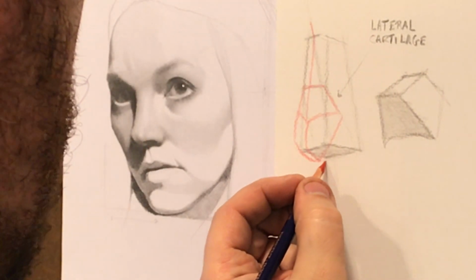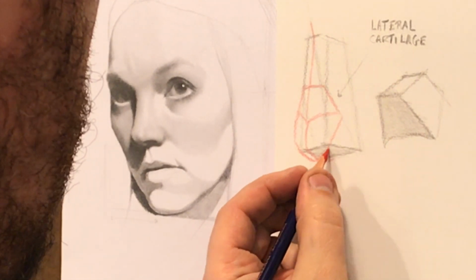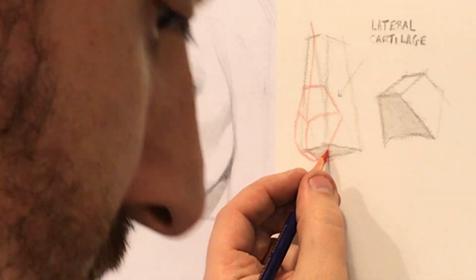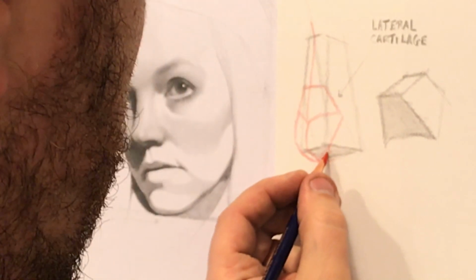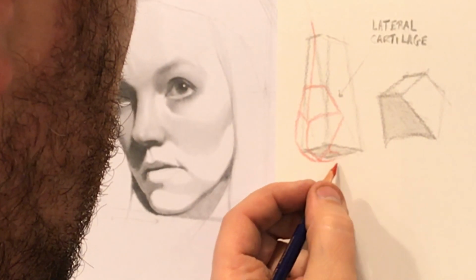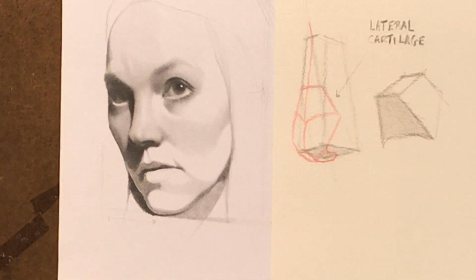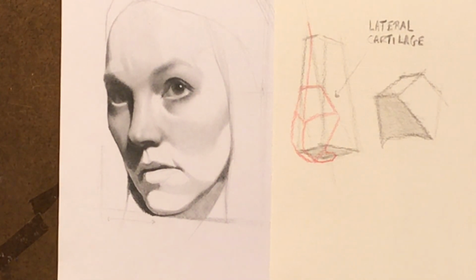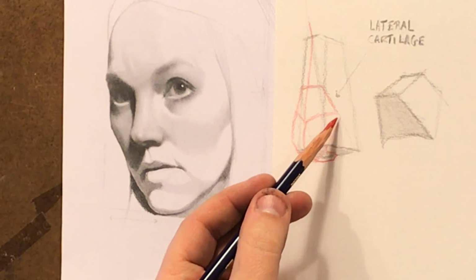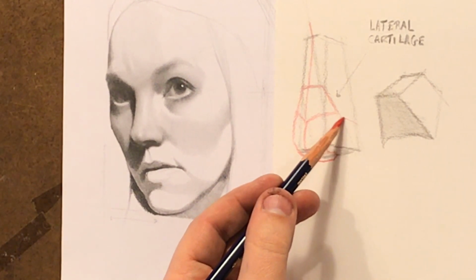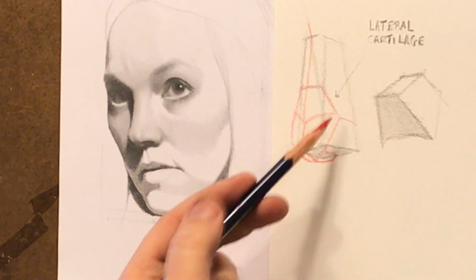And then it comes down and tucks right under here. So it's creating a shape that does something like that. On the other side over here, we'll call this big shape the ball of the nose, and then over here we have the wing.